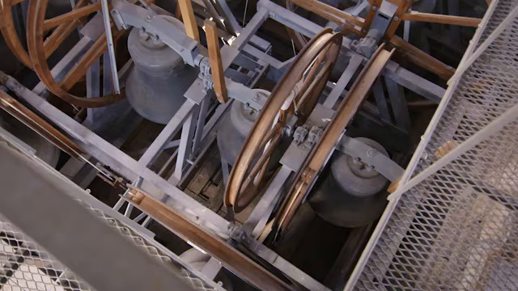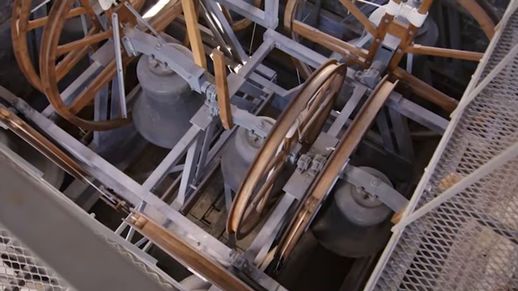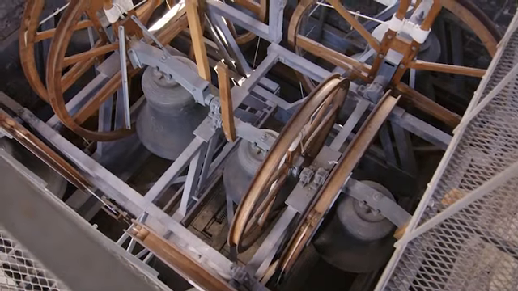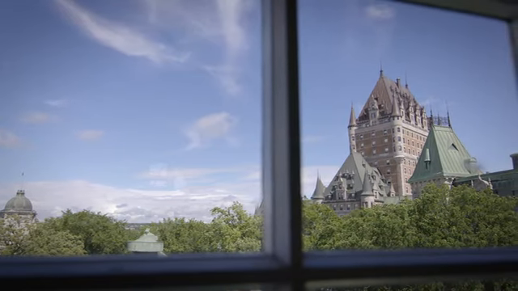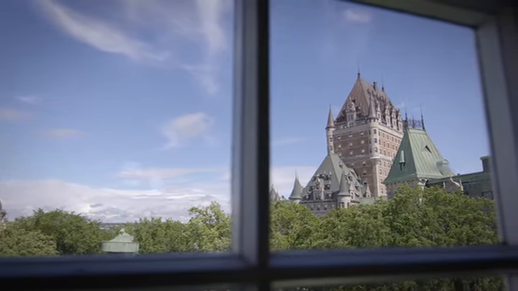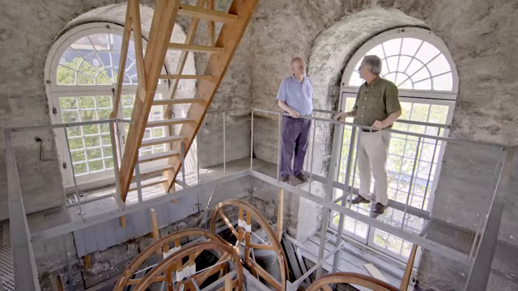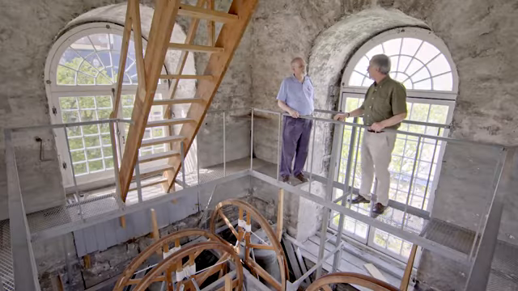We've climbed high into the belfry and we're looking down on the oldest change-ringing bells in Canada, made in London in 1830. I'm with Douglas Kitson, who has been ringing the bells in this cathedral for over 20 years. Douglas, can you tell us a little bit about the firm that made these bells?